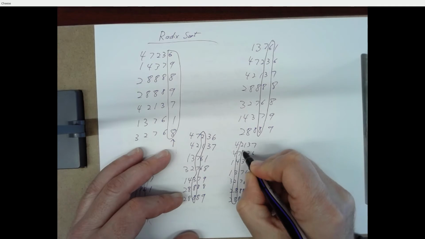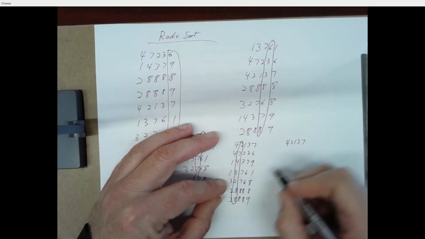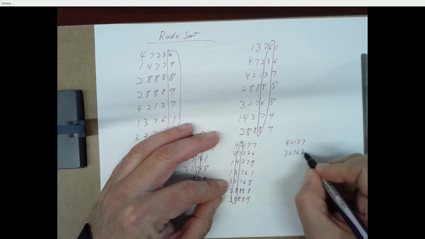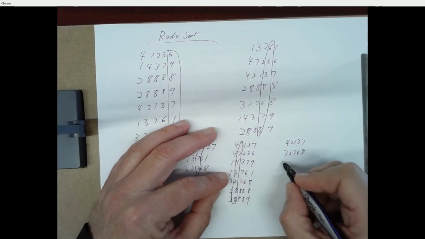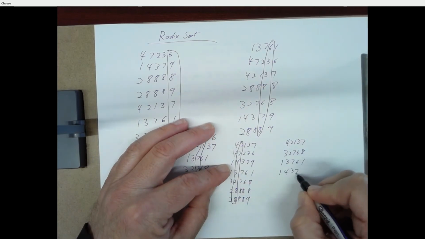We'll get there. Alright, so 4, 2, 1, 3, 7, 3, 2, 7, 6, 8, 1, 3, 7, 6, 1, 1, 4, 3, 7, 9.